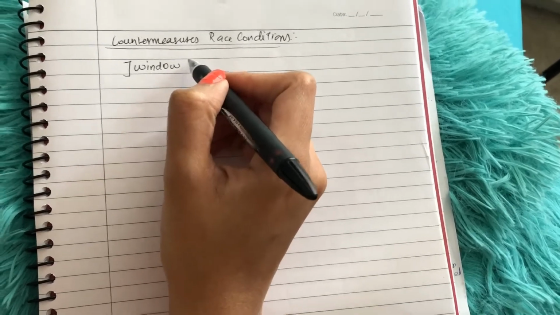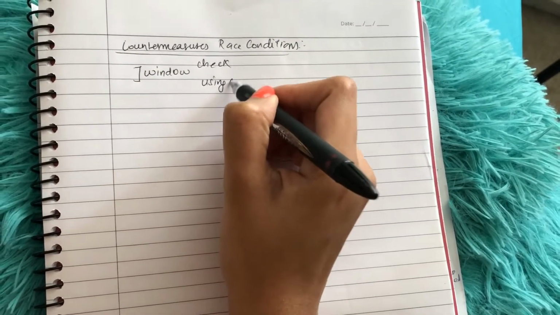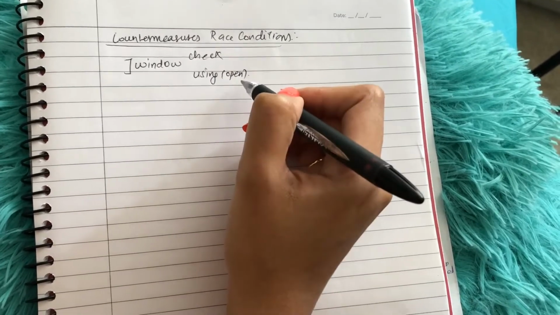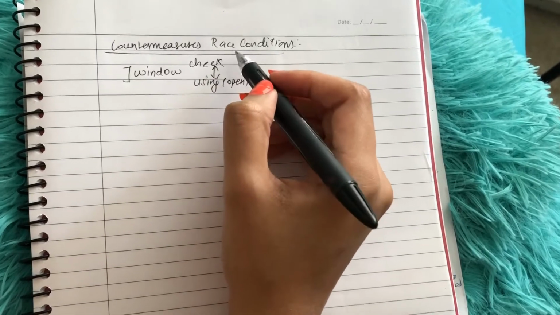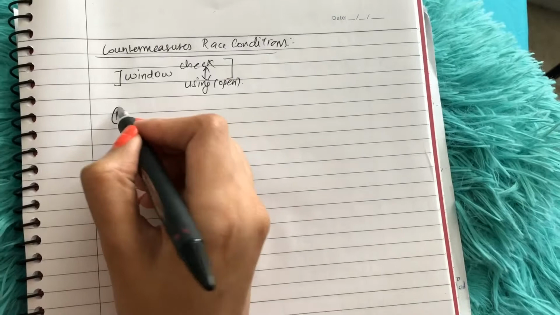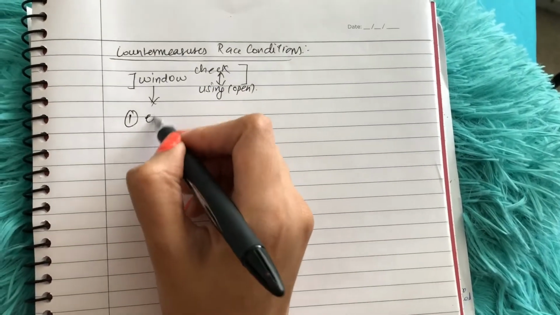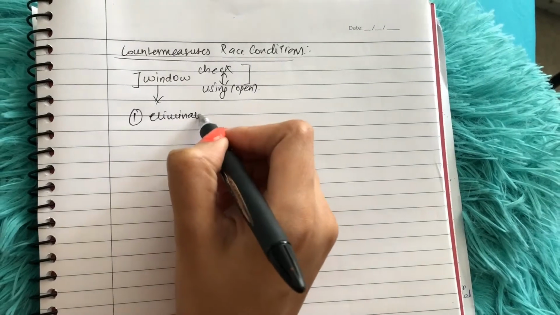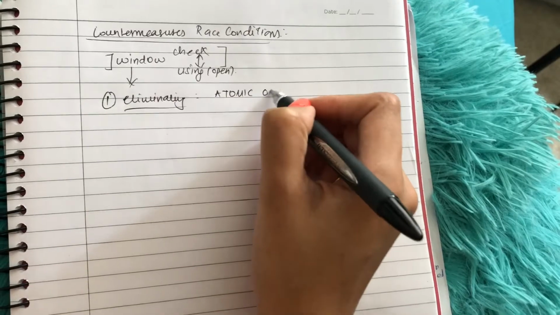within which you're checking and you're actually using or opening or accessing the file, where there is no permission check of the particular file that you want to target. So the first countermeasure relates to this window. What you're doing is you're eliminating this window itself. How? By performing atomic operations.